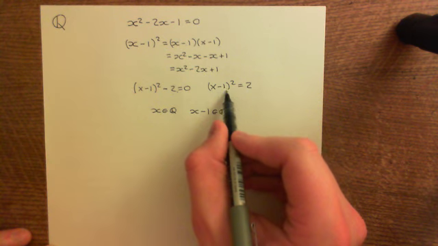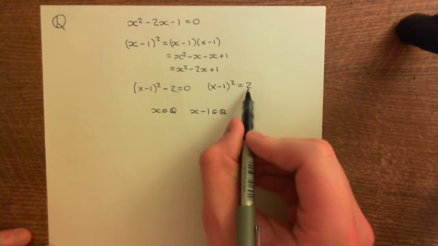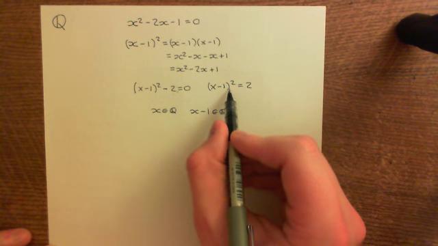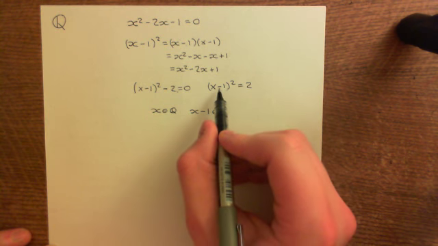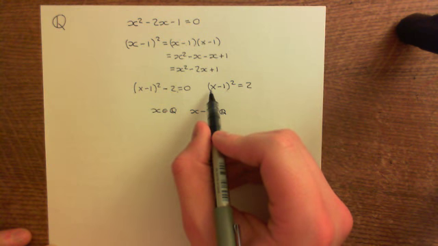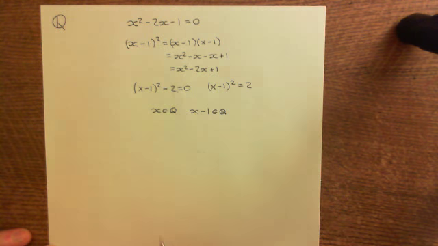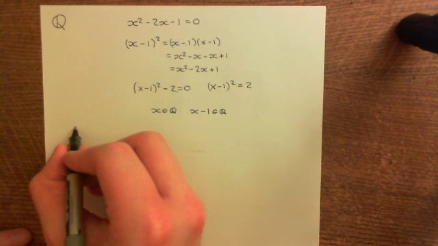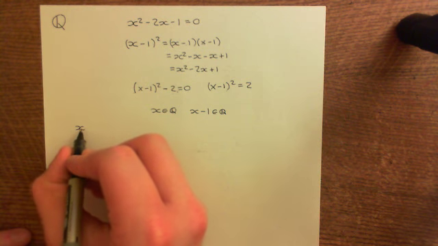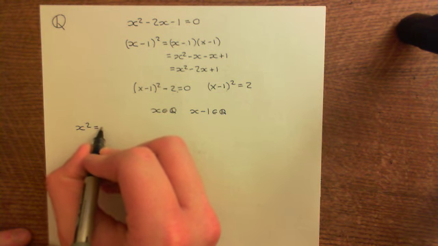So this number in here, which we are squaring to get 2, would have to be a rational number. Now, there is no rational number that squares to give 2. So there can be no rational number x which satisfies this equation. Okay, so I think we should just quickly prove that there is no rational number that squares to give 2. So let's suppose that there was some rational number, which we'll just call x, which squared to give 2.